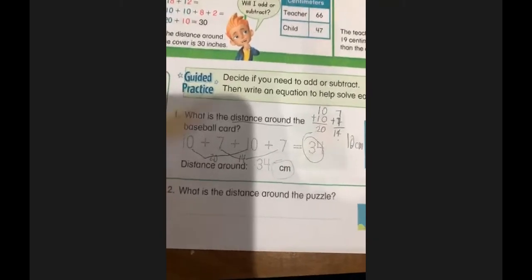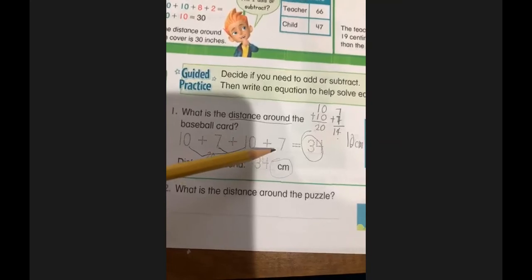Now this answer is precise because they put the unit that we're using to measure. They said that this is in centimeters. And so that's really important that you're also making your answers precise by adding in that centimeter.